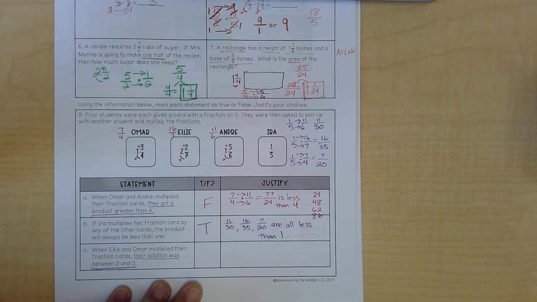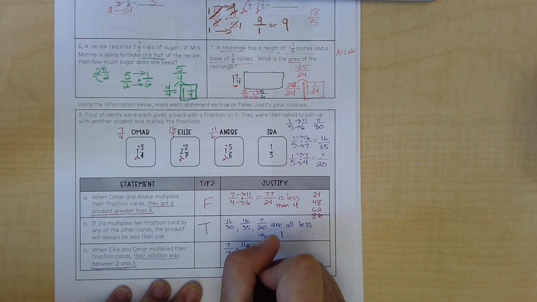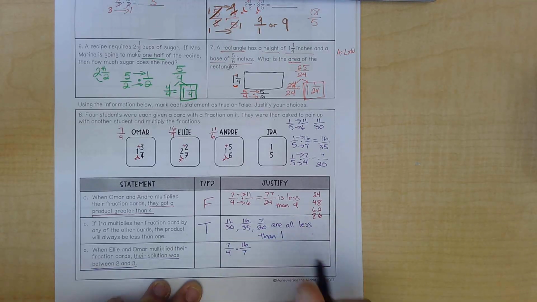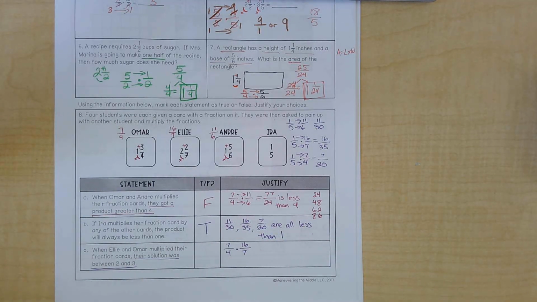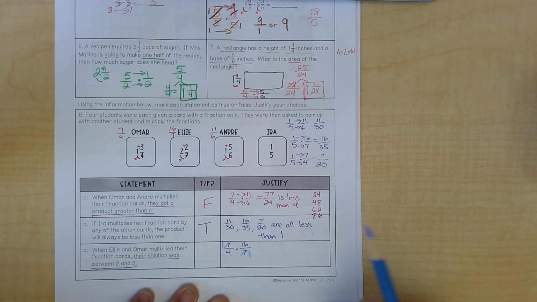Ellie and Omar. Omar, you are 7/4. Ellie, you are 16/7. This is good because I actually see some common factors here. 7 and 7. 7 can go into itself once. 7 can go into itself once.